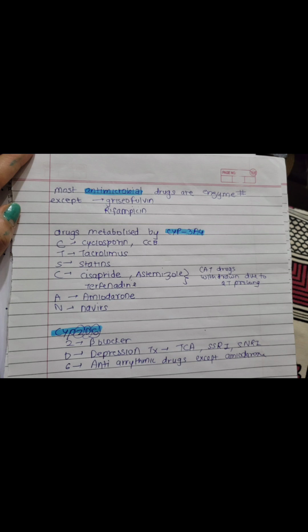Drugs metabolized by the enzyme CYP3A4 can be remembered by the mnemonic CT scan: cyclosporin, calcium channel blockers, tacrolimus, statins. C is for the CAT drugs: cisapride, astemizole, and terfenadine, which have been withdrawn from the market due to QT prolongation seen in the ECG. A stands for amiodarone, and N stands for the navir drugs.